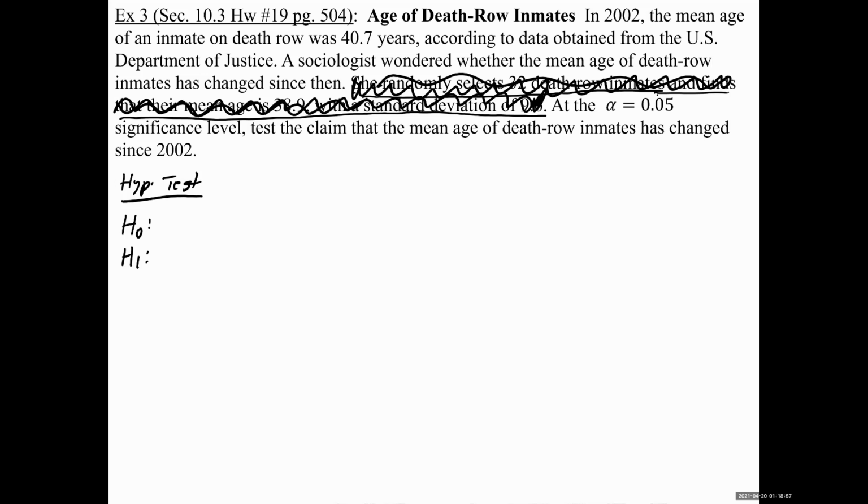Then when you read the rest, this problem is worded better than example 1 because the word mean is everywhere. Look, in 2002, the mean age was this. Sociologists wondered whether the mean age has changed. On the bottom, test the claim that the mean age. They say the word mean all over the place. If you're looking for keywords, it's all over the place. It's definitely an average problem.